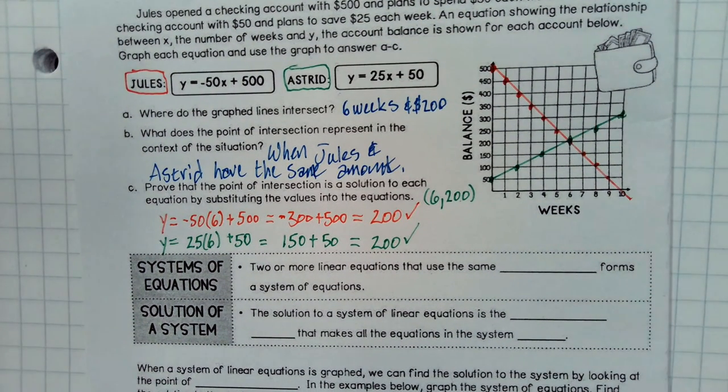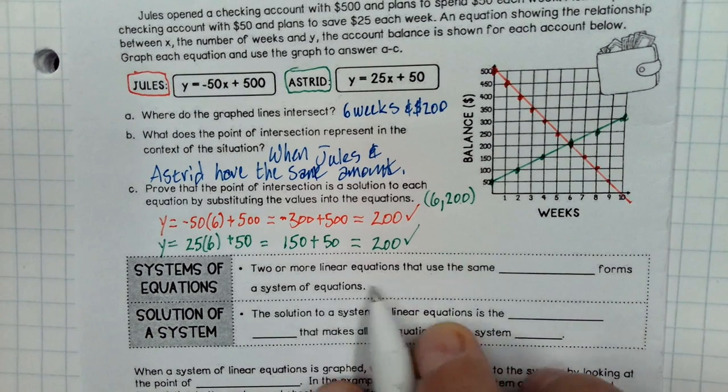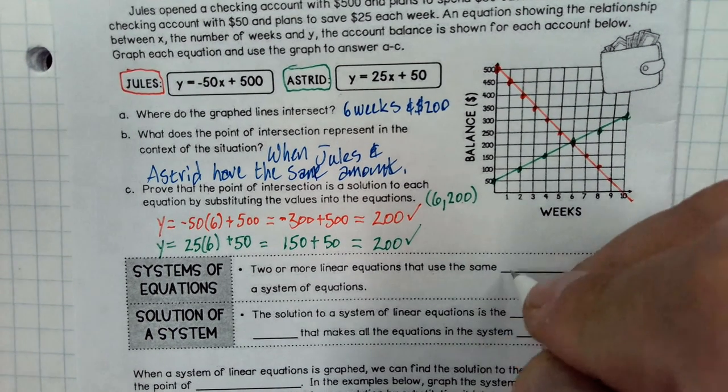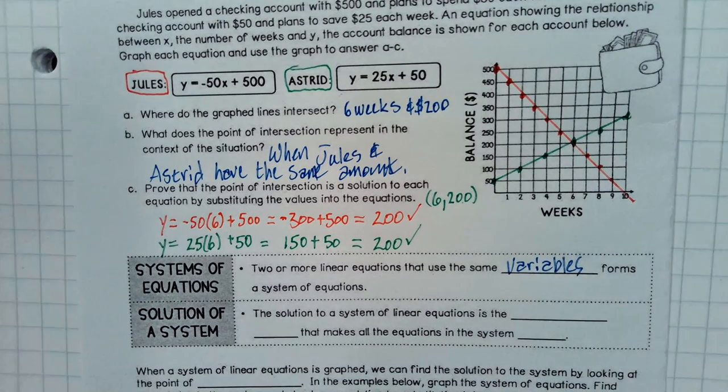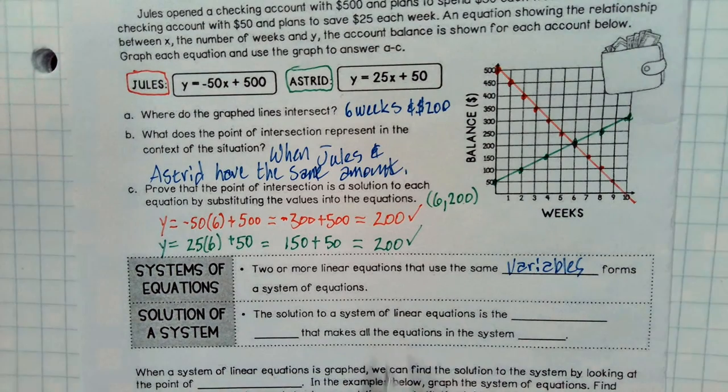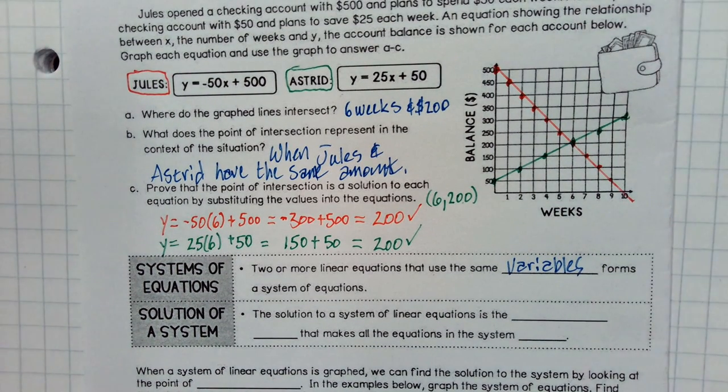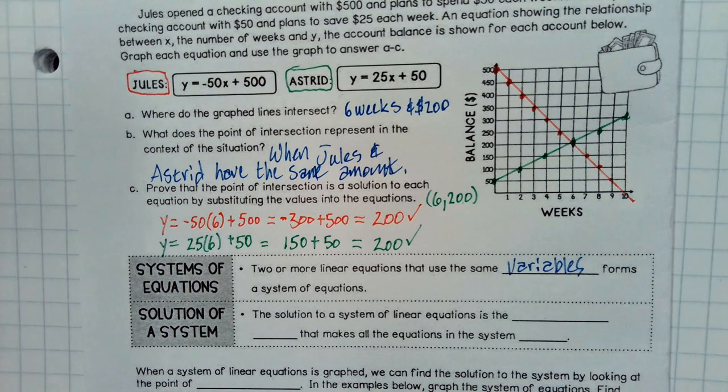All right. So basically, we just looked at a system of equations. To be specific, this is called a system of linear equations. So whenever you have 2 or more linear equations that use the same variables, so write the word variables there. That's what a system is. Whenever you have 2 or more, typically it's going to be 2, but it could be 3, it could be 4.